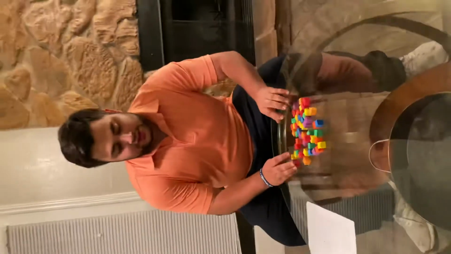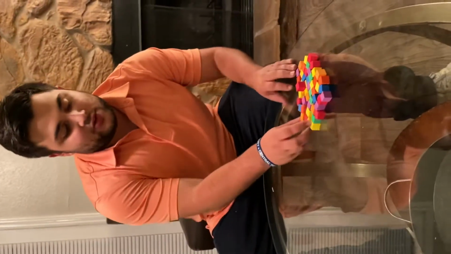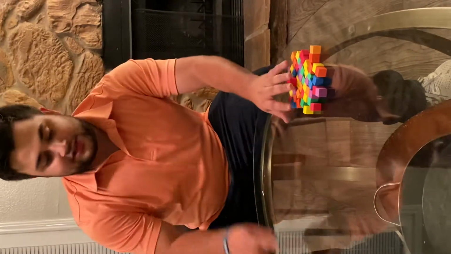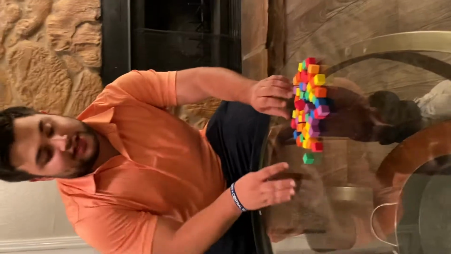Alright. So the first thing we're going to do is just count to 20 with the foam squares. It doesn't matter what color you get. All we're doing is using this to count to 20.